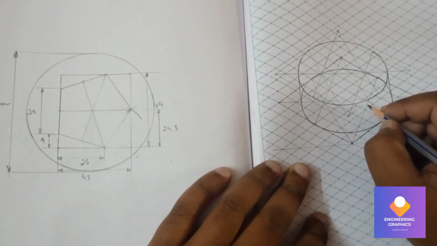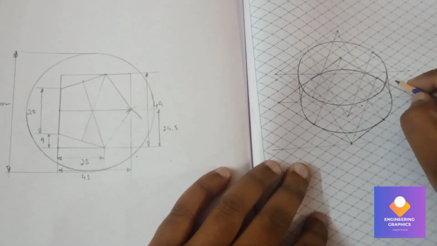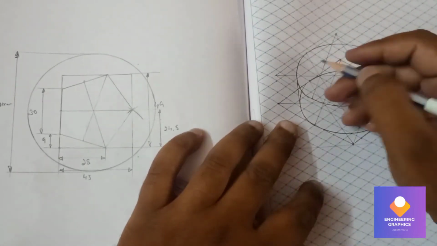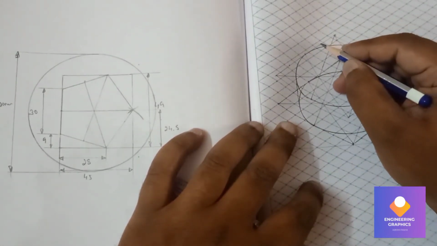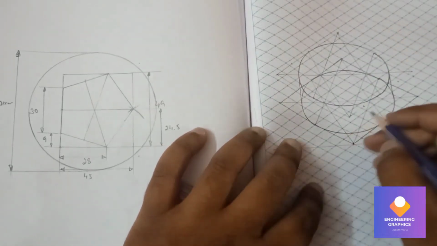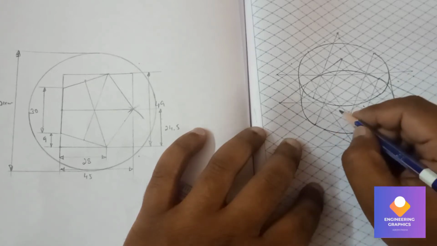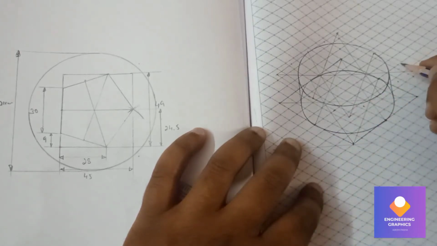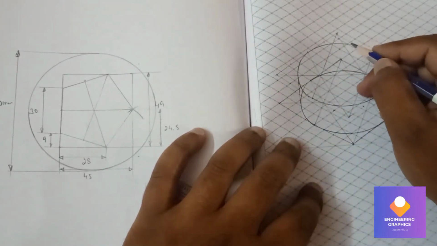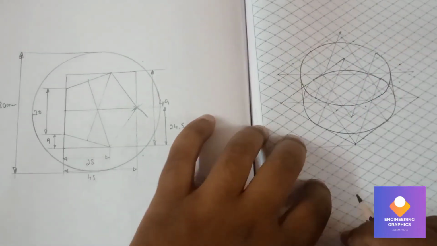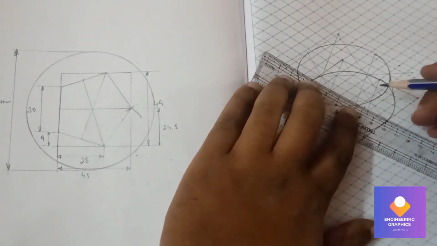So first I'll be mentioning 17.5. From this side also 17.5. There also I should mention 17.5, and here also 17.5. Now on the other side we should mention 1.5, 1.5, 1.5, 1.5 and 1.5. Okay, so now we'll draw the lines connecting these points.